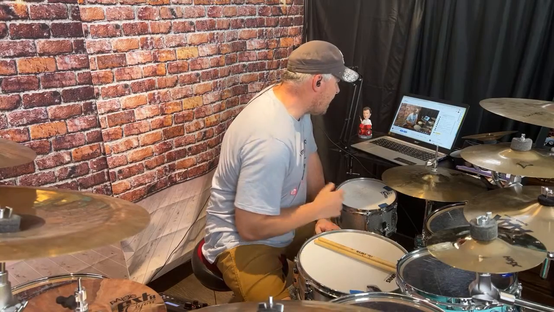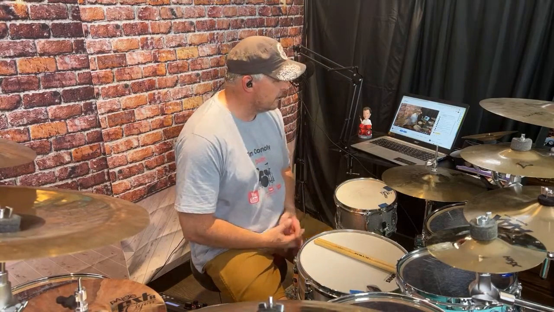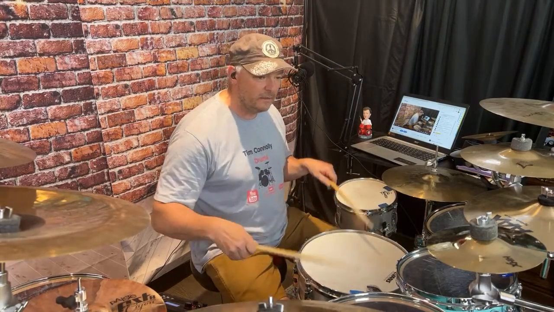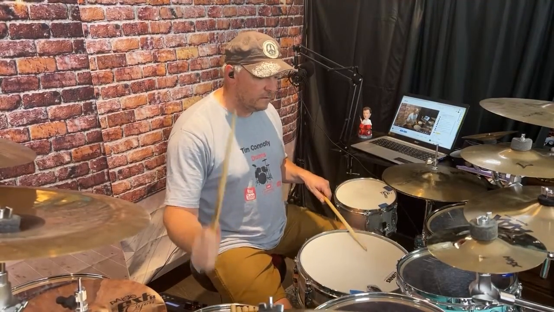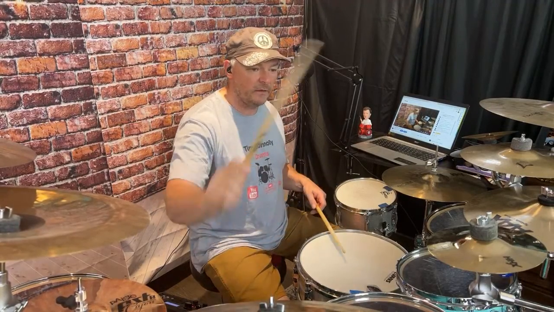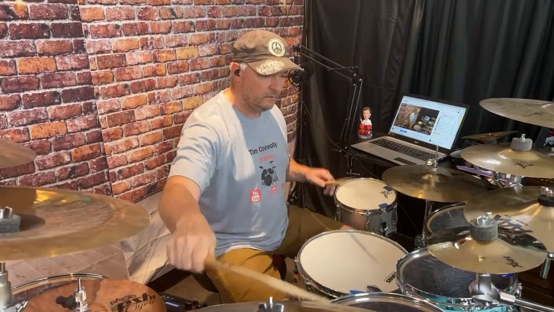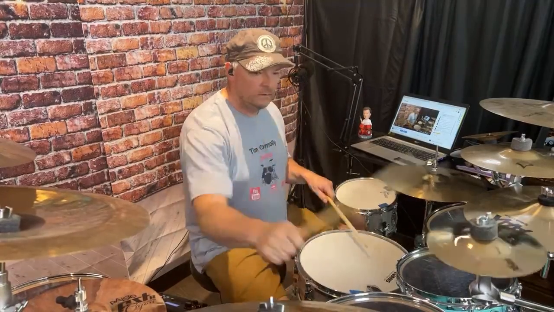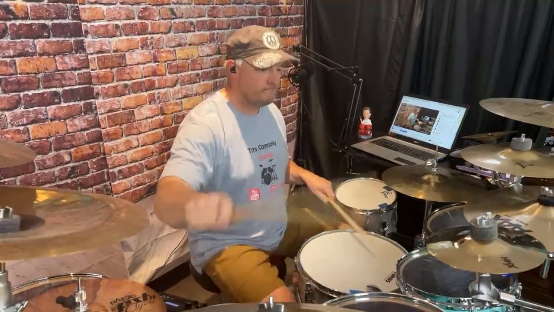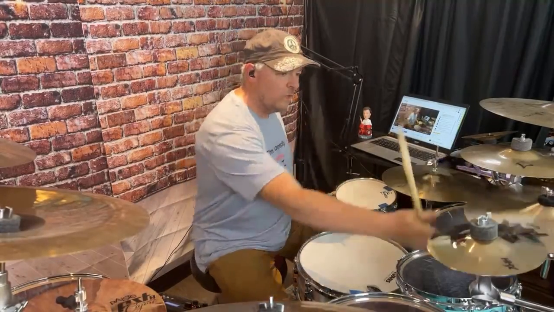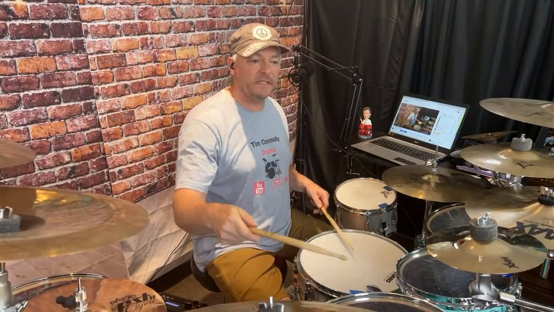So throw some ride in there too. Yeah, absolutely, definitely some ride. Here's the illustrious Neil Peart ride pattern, which is a series of broken 16th notes.